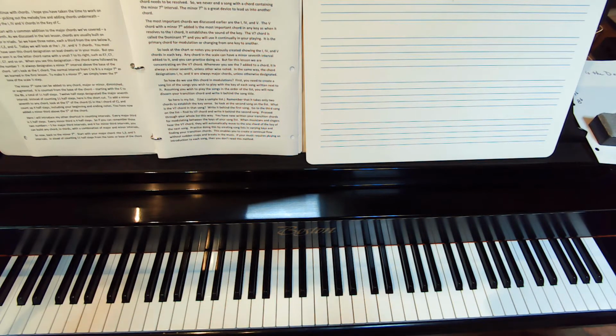Okay, we're going to continue with chords, and we're going to be concentrating on the minor seventh chord, or the dominant seventh chord. I hope you've taken time to work on Jesus Loves Me, picking out the melody line and adding chords underneath, using primarily the I, IV, and V chords in the key of C, which we talked about in the previous lesson. So the common addition to the major chords we've covered is a minor seventh.